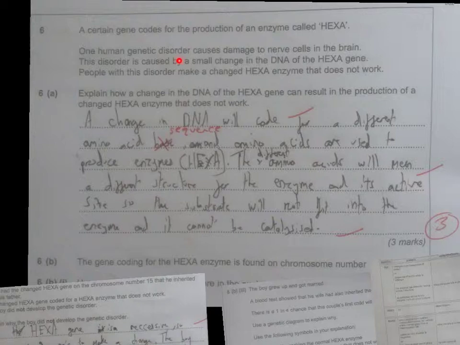So there's a genetic disorder that damages the nerve cells in the brain. That disorder is caused by a small change in the DNA of the Hexa gene. So basically, you've got a faulty version of the Hexa gene, which codes for an enzyme that doesn't work, and you've got a version of the gene, the normal one, which does work. So people with the disorder make a changed Hexa enzyme that doesn't work, which is what I've just said, basically.